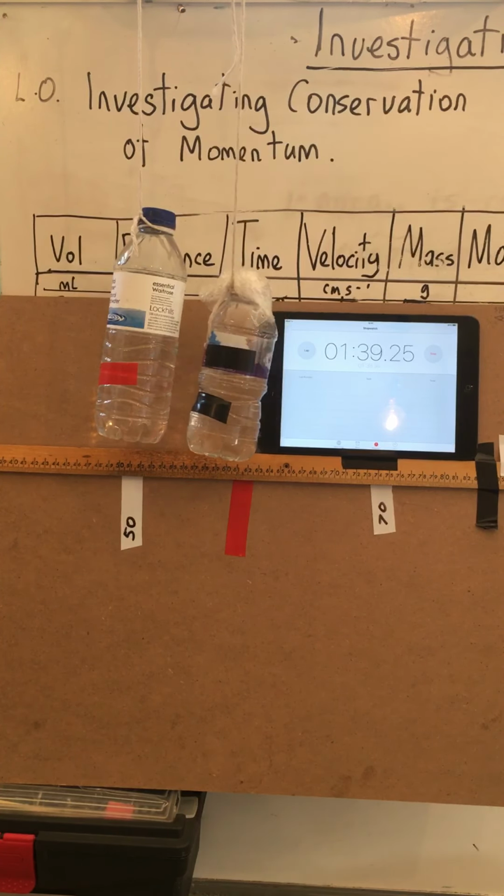So let's, as always, remove one of my weights and remove this. And now you can see a set of results.